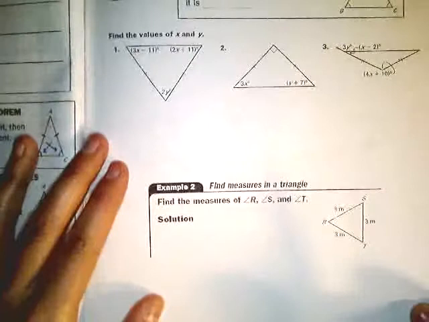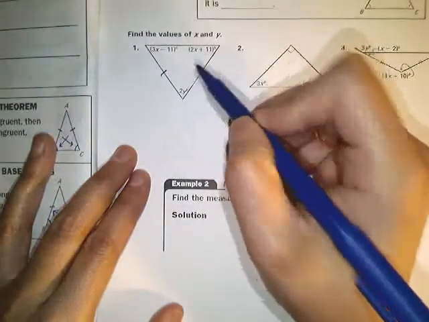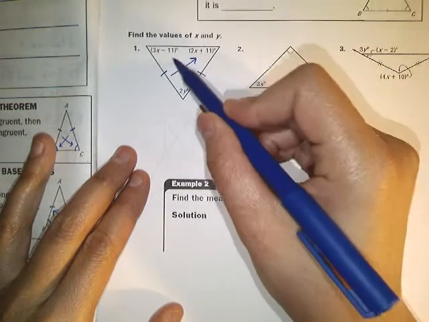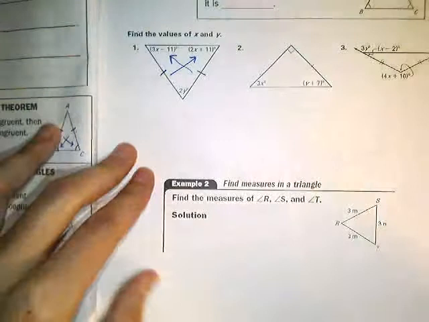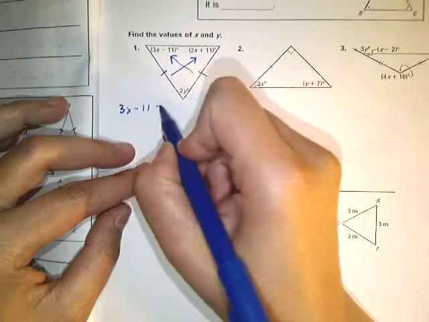So, here's some examples. You can see that this side and this side are marked congruent. So that means that this angle over here would have to be the same measure as that angle over there. So we can say that those two are equal.